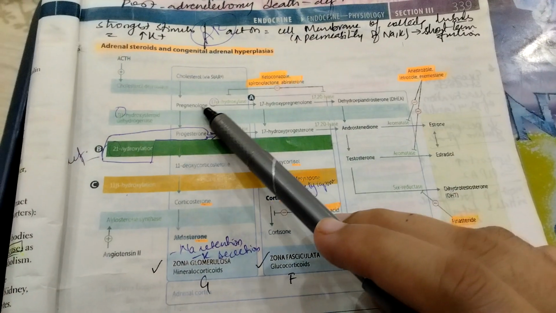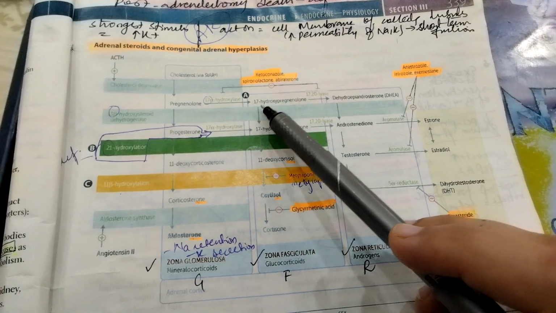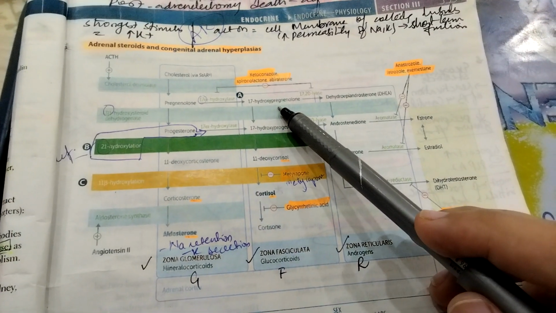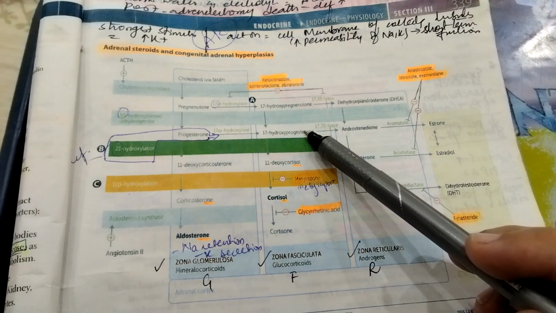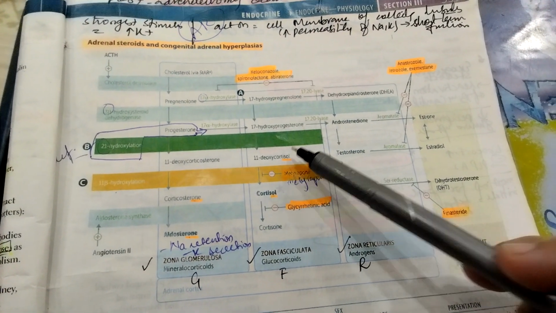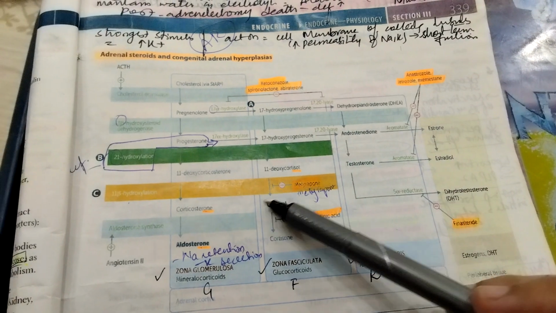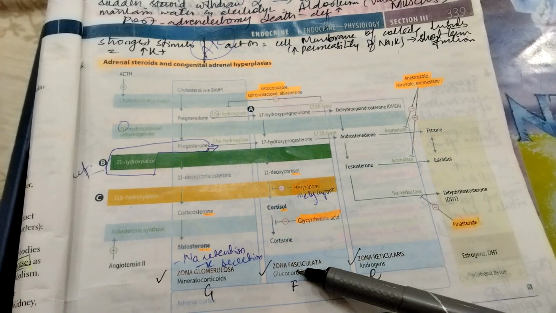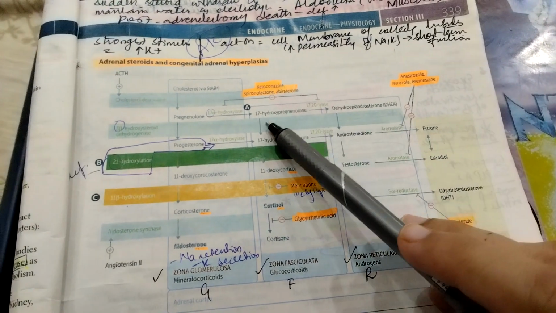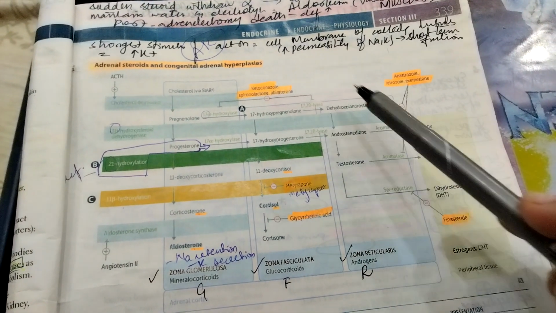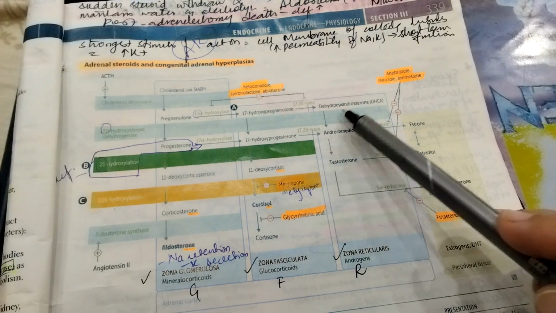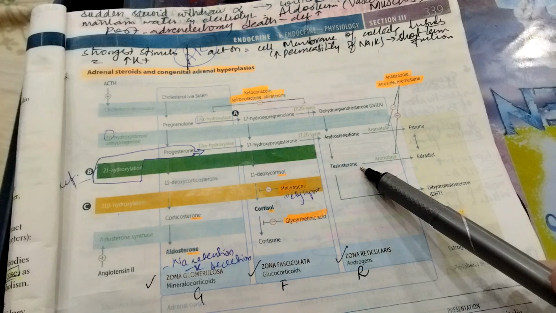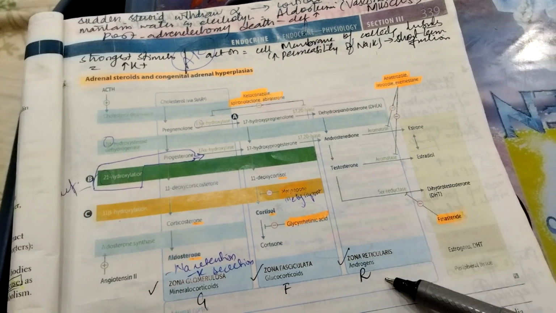The next one is that pregnenolone is also converted into 17 hydroxypregnenolone with the help of 17 alpha hydroxylase. This is then converted into the progesterone derivative, then into 11-deoxycortisol, and then into cortisol, which we know is a glucocorticoid, and then into cortisone. Then this 17 hydroxypregnenolone is also converted into DHEA, dehydroepiandrosterone, which is converted into androstenedione, then into testosterone in the males. And these are the androgens.